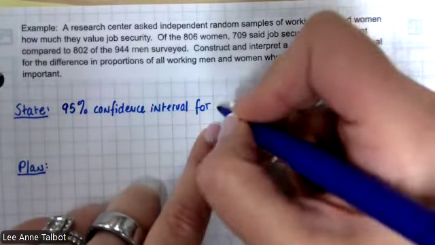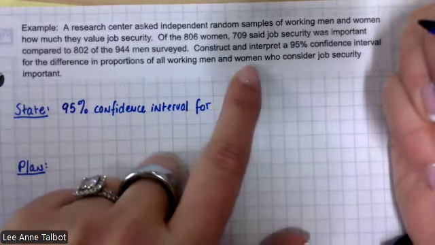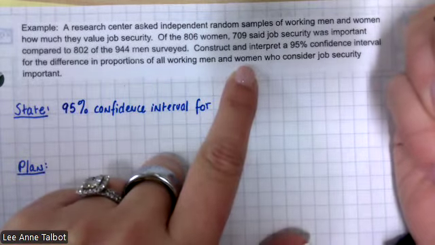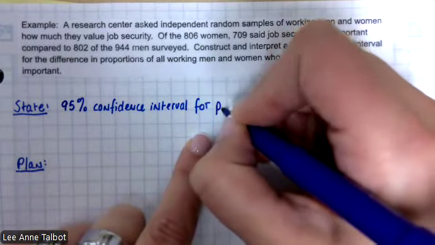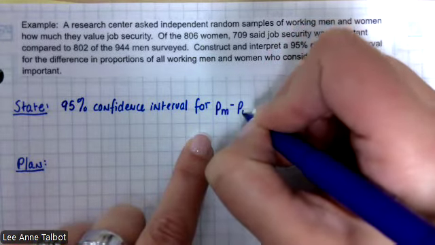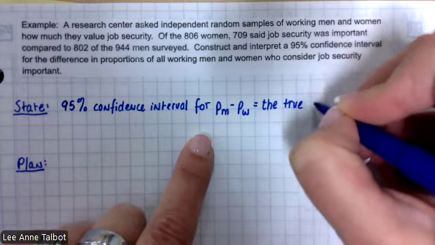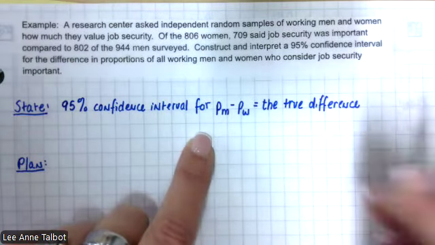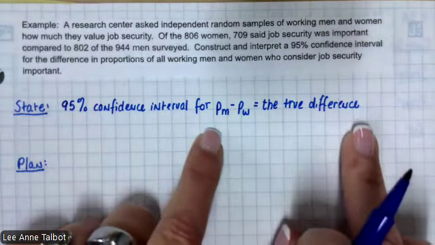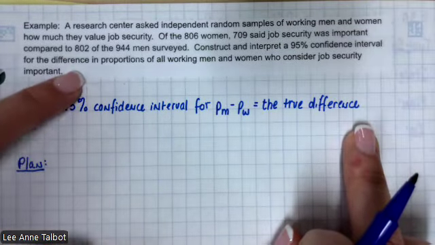But anyway, do you guys see how it says men first and then women here in this order? So I'm going to go PM minus PW equals the true difference. And then I'm going to head up to the problem and start copying off the problem.